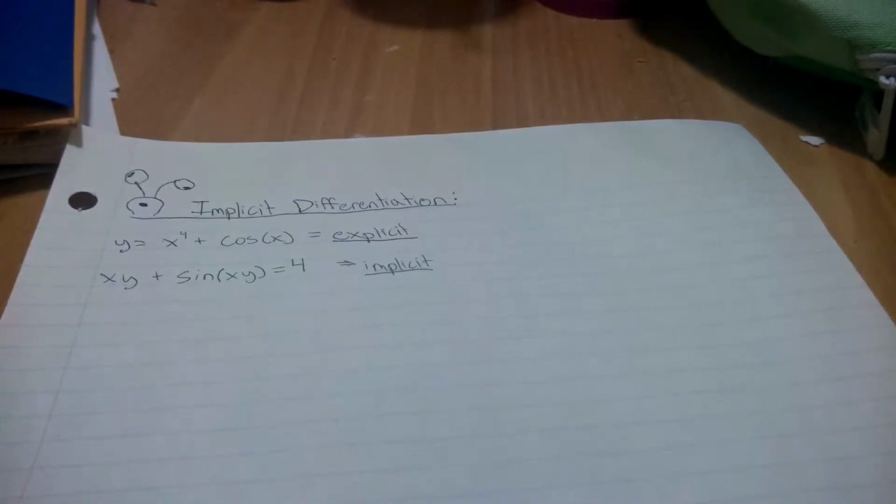Alrighty, hello world. Today we're going to do some implicit differentiation with multivariable functions. This is pretty important to know because if you get an implicit function, it can really ruin your day. So the first part is to understand what an implicit function actually is, so you know when to use this.